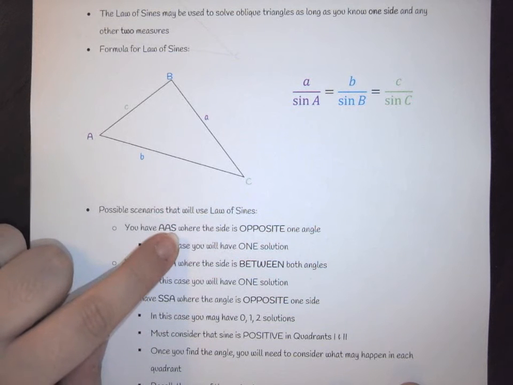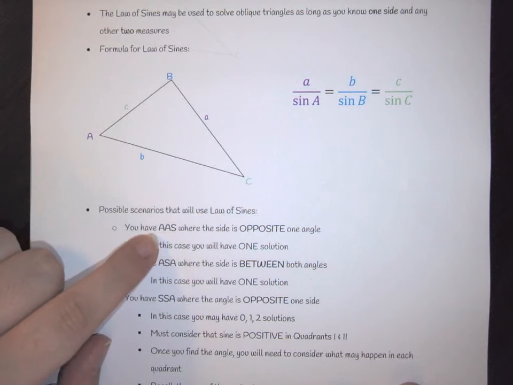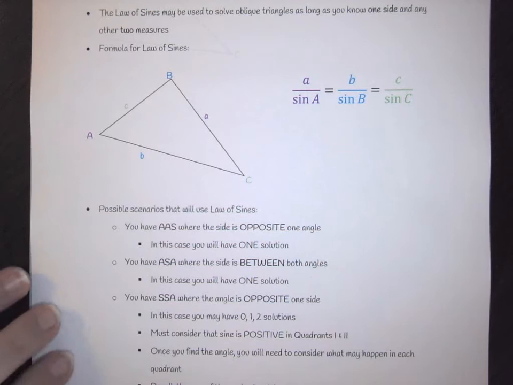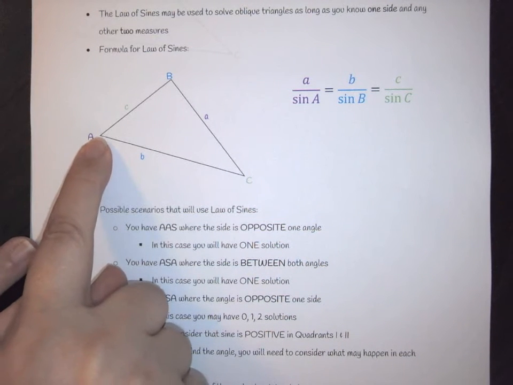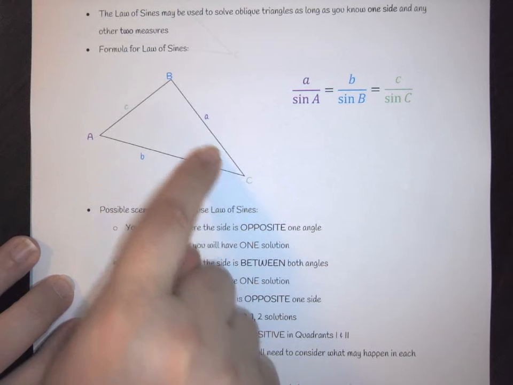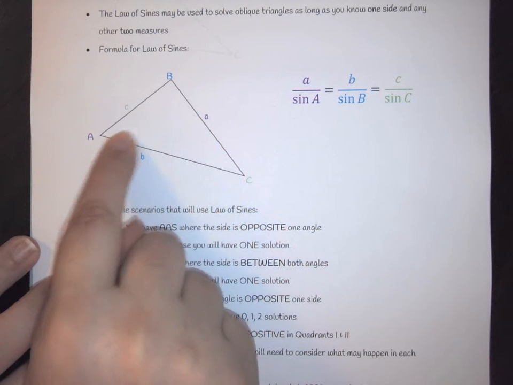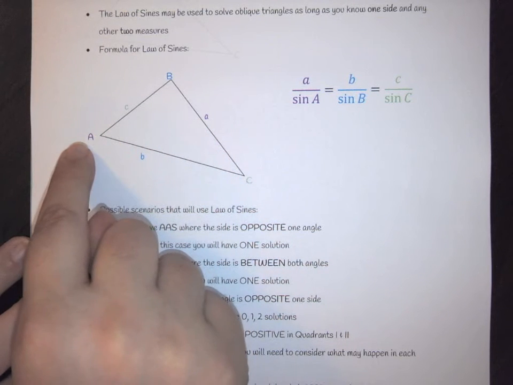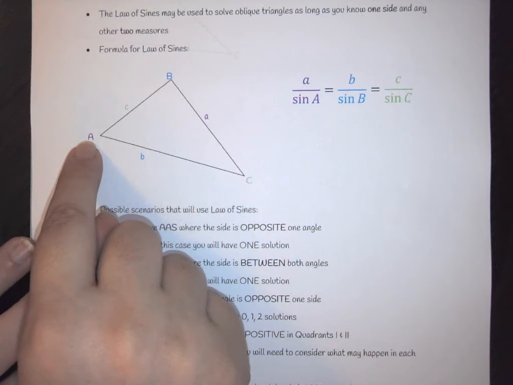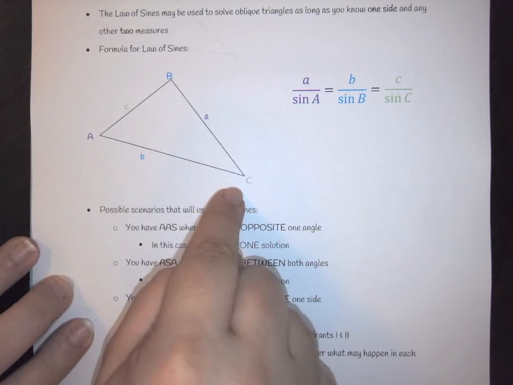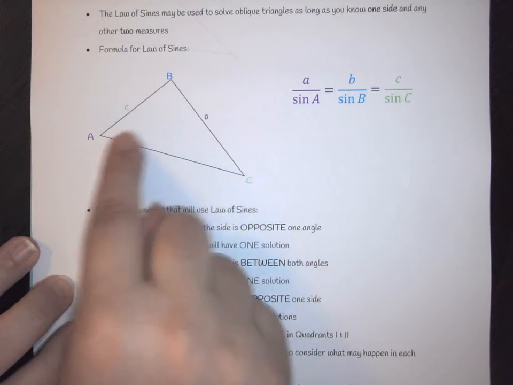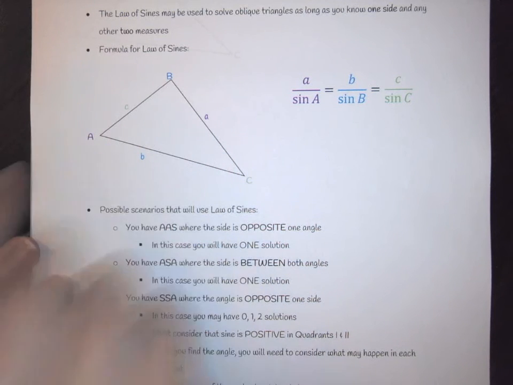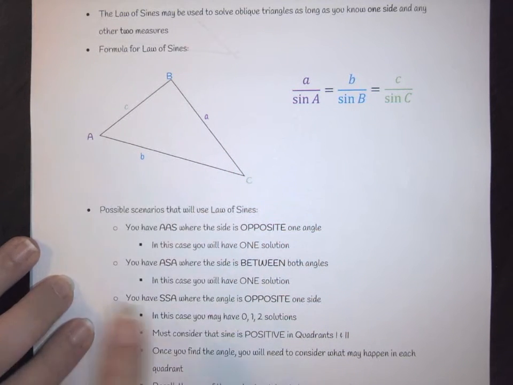First is angle, angle, side. AAS stands for angle, angle, side. It's the way that your triangle would look. It means that you have an angle and an angle, but then the side you have matches up to one of your angles. So you've got two angles next to each other with an adjacent side where that side matches across directly from one of your angles.